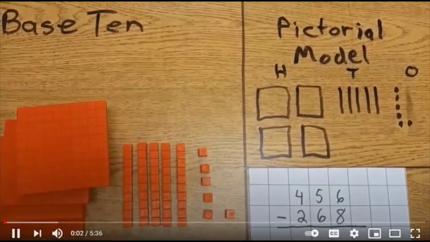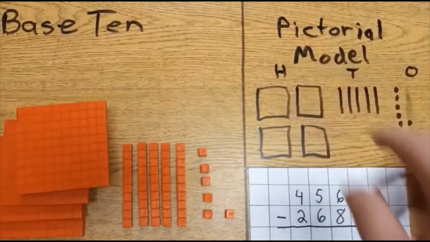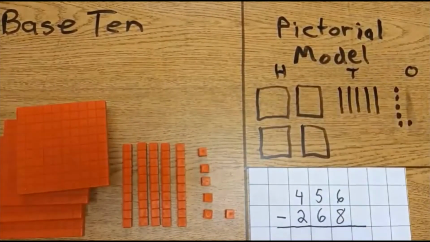Okay, we're going to do a subtraction problem right here. You're going to use base 10 blocks, pictorial model, and the standard way of subtracting. And you see over here, I'm using grid paper because I think that's absolutely the best way to do any computation: use the grid paper that they give you to do the problems. It really helps you line up your place value really well. And the problem we're going to do is 456 minus 268.